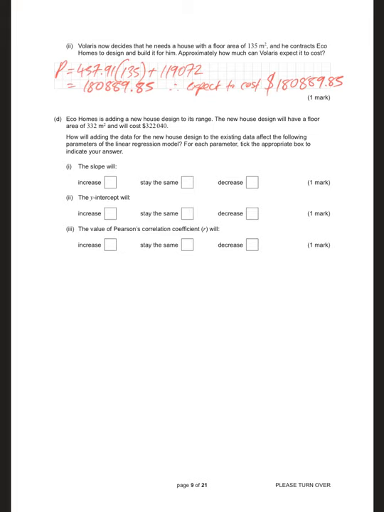They're adding a new house design, area of 332, cost 322,040. How will adding the data for the new house design to the existing data affect the following? So it's on the extreme side, and it's higher than everything that we've got, so it's going to pull the slope up vertically. The slope will increase.